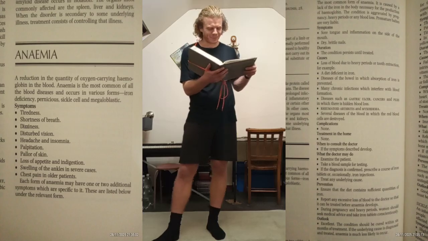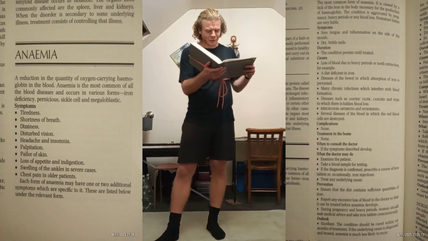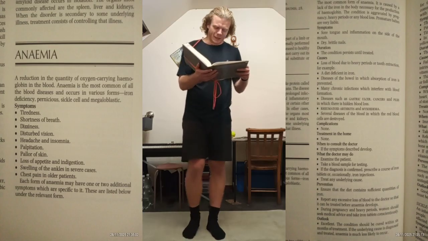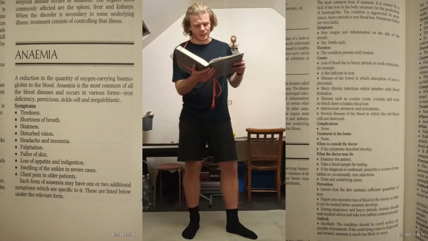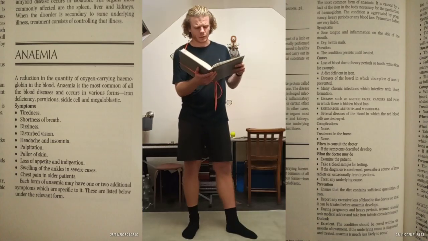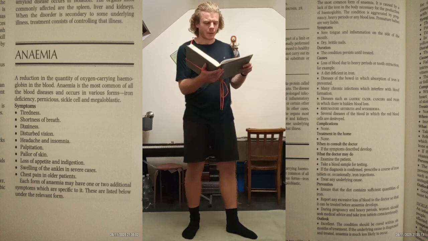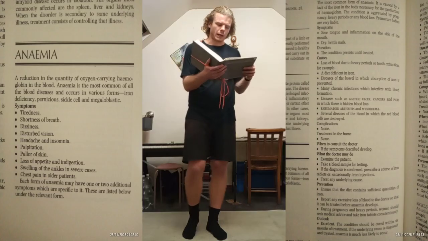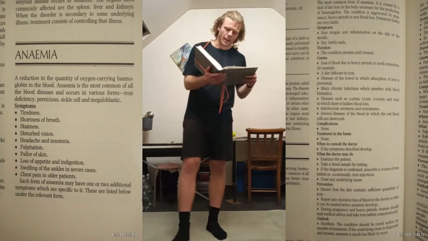I don't know what that word is. Is it consequently, or consciously, or conscientiously? Whatever. Maybe we're going to say these two things: sufficient quantities of iron in the diet, and if there's heavy blood loss, a doctor should be consulted to prevent anemia from developing, also during pregnancy or heavy periods.